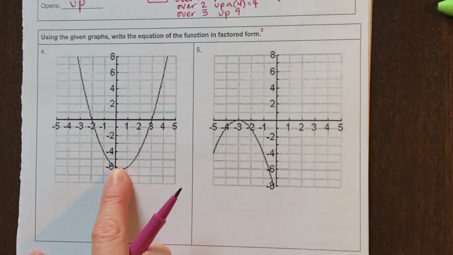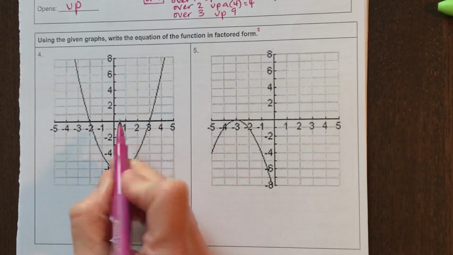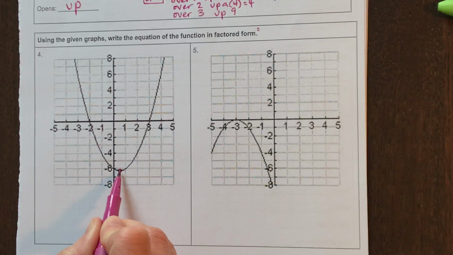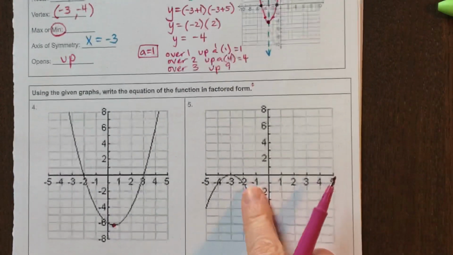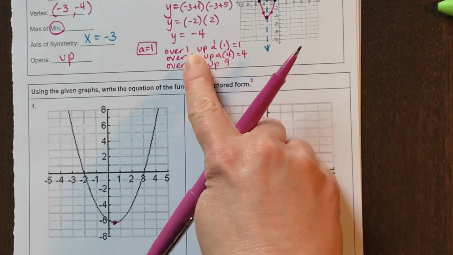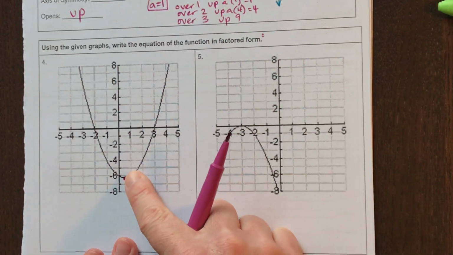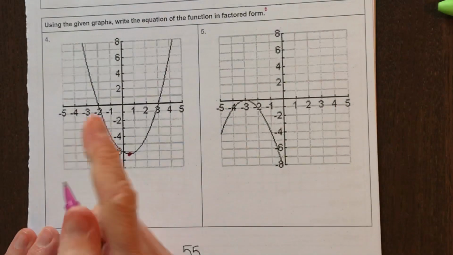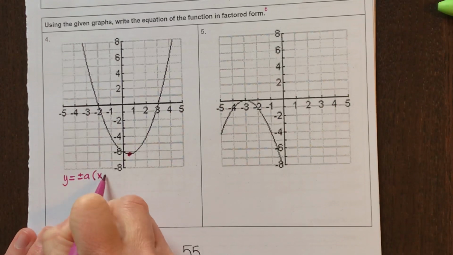So as I'm looking at the vertex here, the vertex was a little bit hard to determine exactly where it is. I can tell it's in between 0 and 1, and it's down here a little bit past -6. So the vertex is kind of unknown. And so I want to talk about how you find your a when we don't exactly see this pattern here. Over 1, up 1, over 2, up 4, over 3, up 9. And so I want to talk about how you get your function. So just kind of what the function looks like from our page before. This function over here, I'm going to copy that down. We have y is equal to either a positive or negative a, and then you have your two factors.